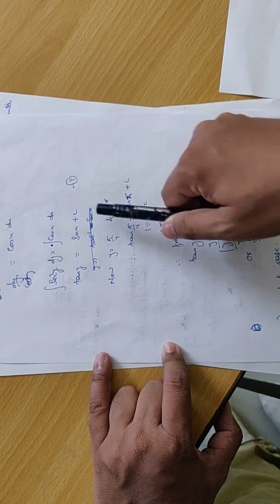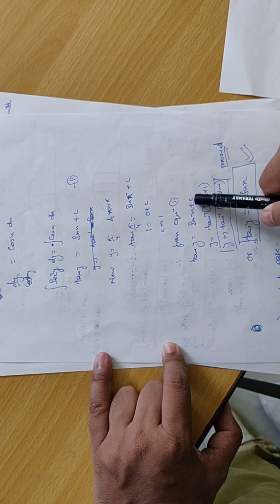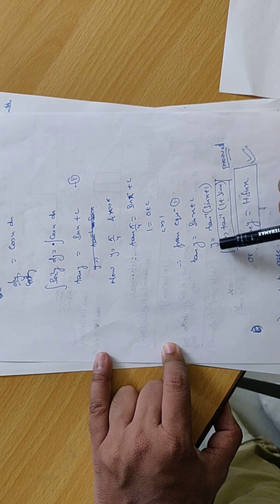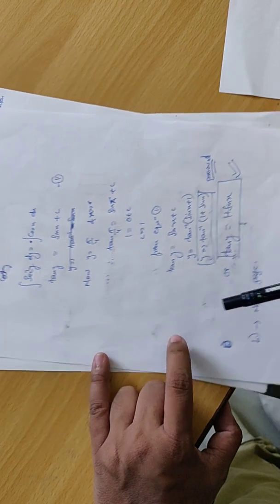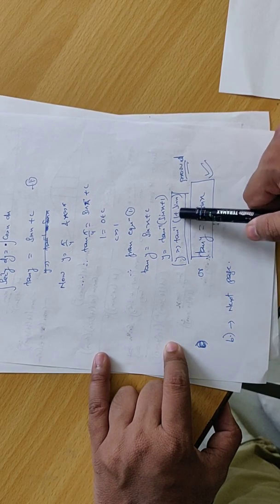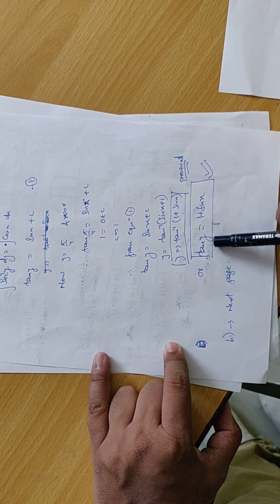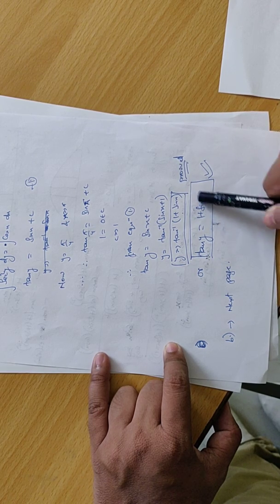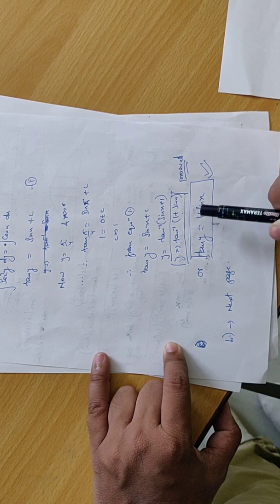From equation 1, we can say now that tan y is equal to sin x plus c, which we can write as y equal to tan inverse of (sin x plus 1), or y equal to tan inverse of (1 plus sin x), which is proved. Or we can say tan y is equal to 1 plus sin x. I have written this because this particular equation we will be using in part B.